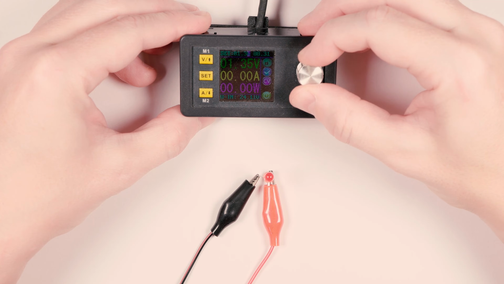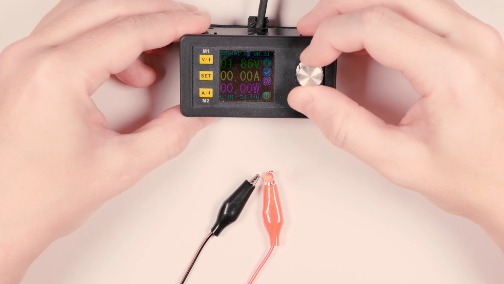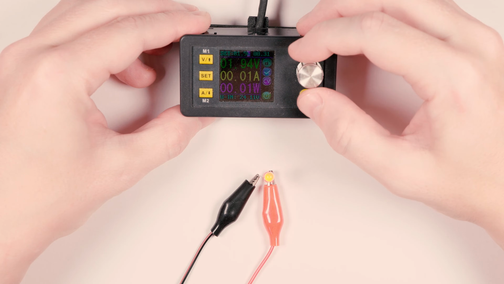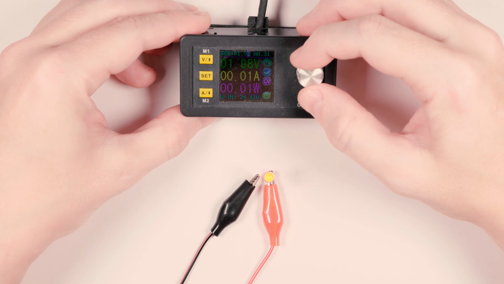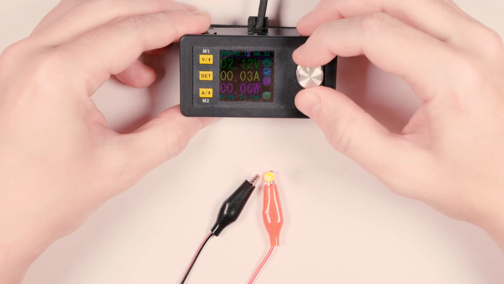As the value approximately 1.8 volts is reached, the LED begins to glow. What happens next? With a slight increase in voltage, for example to 1.9 volts, the current strength begins to grow rapidly, as does the LED brightness. At a voltage of 2.08 volts, the current is already 20 mA, and at 2.11 volts, 30 mA.